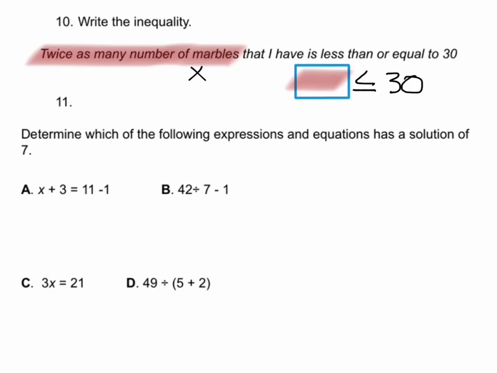So for 7 though, or I think this is 11, go one step at a time. This equals 11 minus 1 is 10. Now we have x plus 3 equals 10. Alright? Order of operations here. For 42 divided by 7 first. Alright? There might be more than one answer.